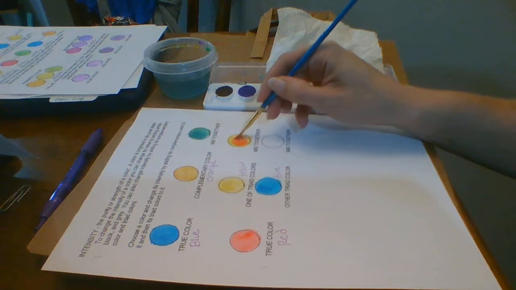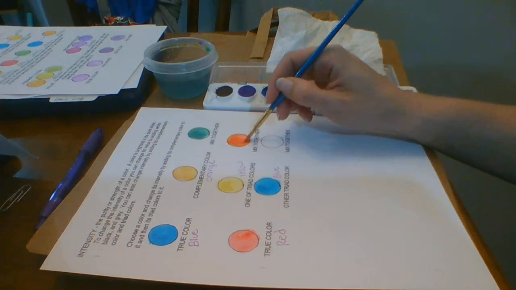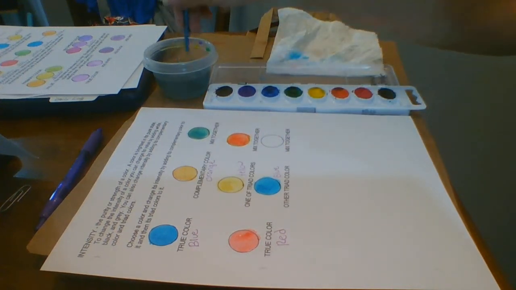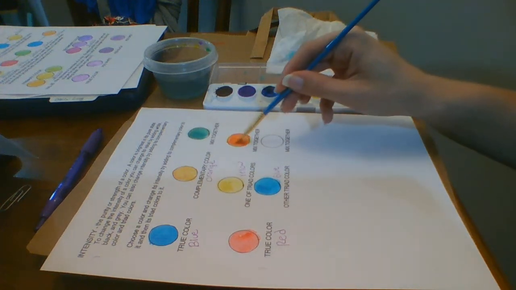I'm going to add that to the yellow that I had there and mix it while that's still wet right there. Otherwise it's not going to mix, it's going to kind of lay over the top like I had happen in some other parts. I think I'm actually going to add just a little bit more yellow to that. Not a lot, but a little bit.